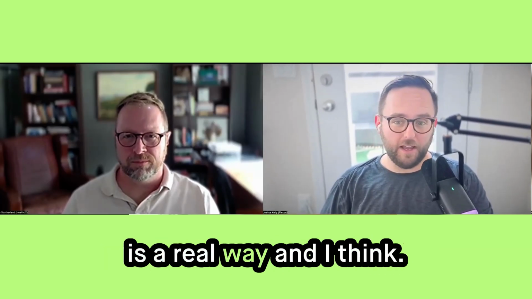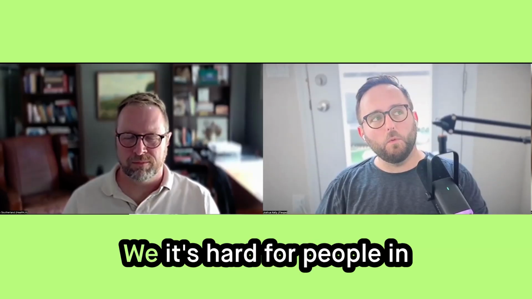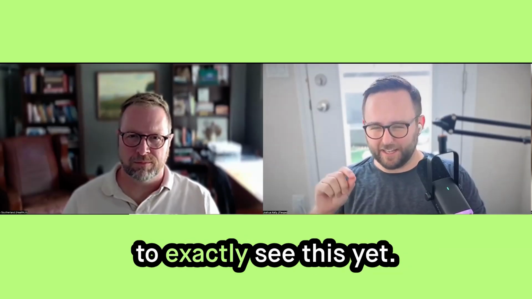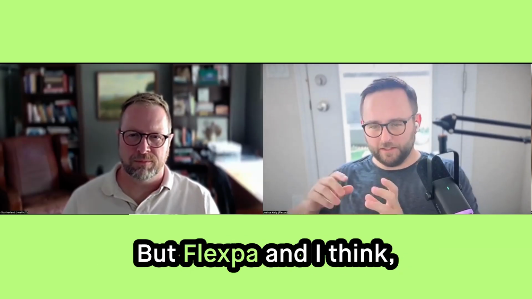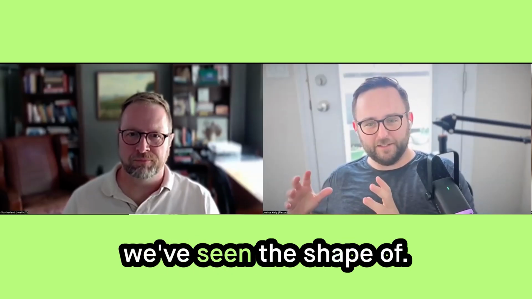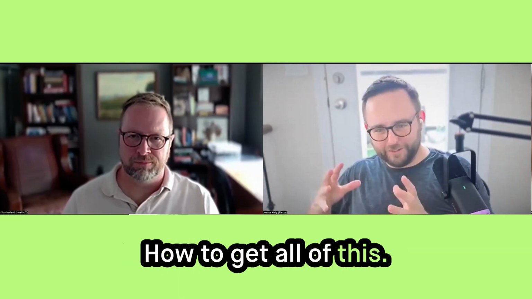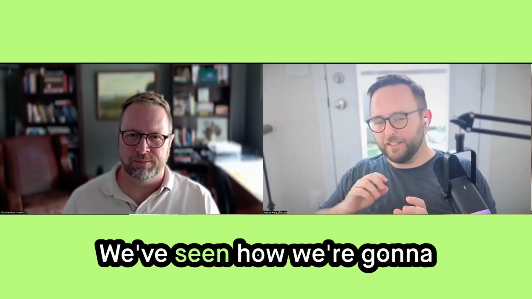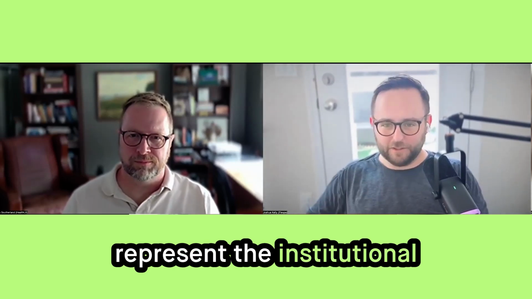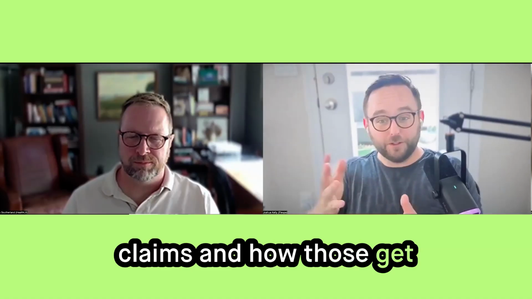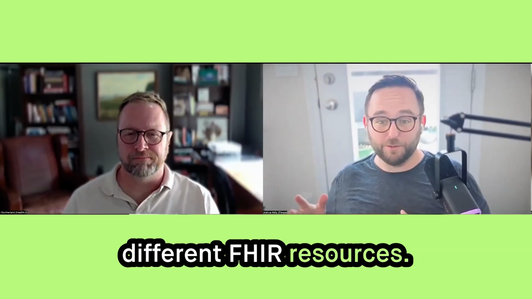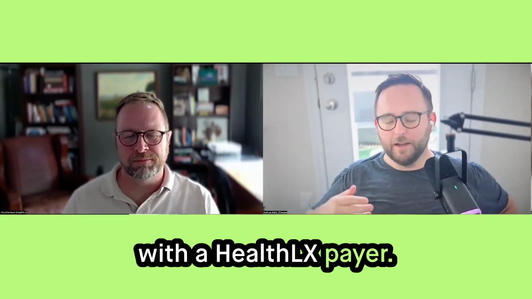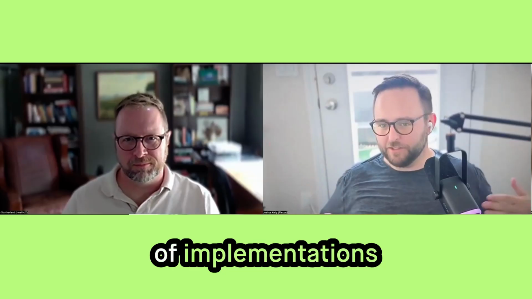Payer-to-payer exchange is a real way, and I think it's hard for the payers today to exactly see this yet. But Flexpa, together with HealthLX, has seen the shape of how to get all of this. We've seen how to shape this data into FHIR, and we've seen what it's going to look like. We've seen how we're going to represent the institutional, professional, and pharmacy claims, and how those get transformed ultimately into different FHIR resources, not just individually in the times that Flexpa has integrated with a HealthLX payer, but with all of the variety of implementations that we've seen in production.